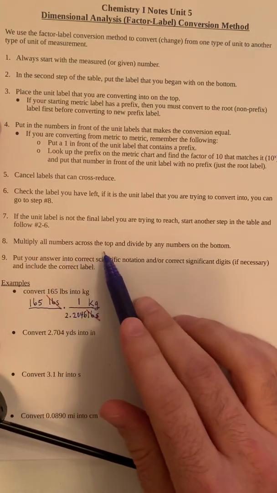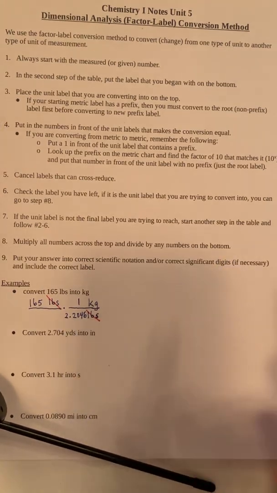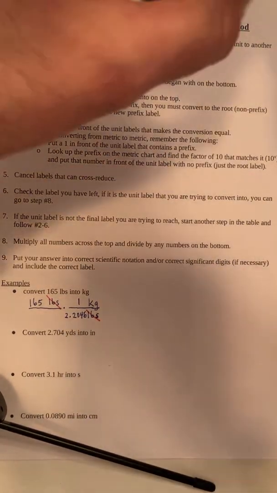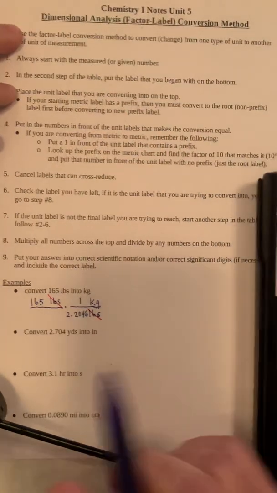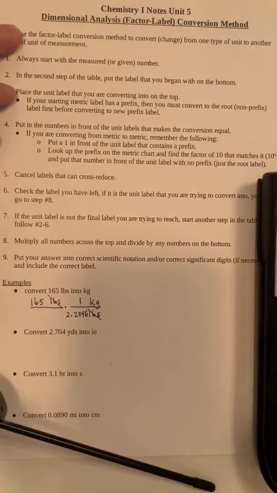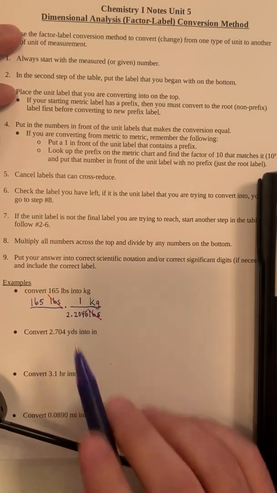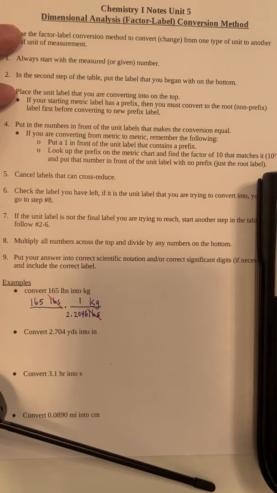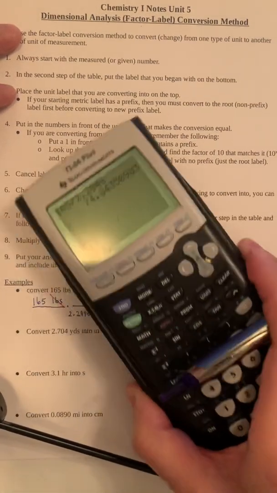Multiply all numbers across the top and divide by any numbers on the bottom. You can ignore ones because any number multiplied by 1 or divided by 1 is just itself. So I'm just going to start with 165. I don't have to do times 1. I'm going to do divided by, because it's on the bottom, 2.2046, and I get my answer.